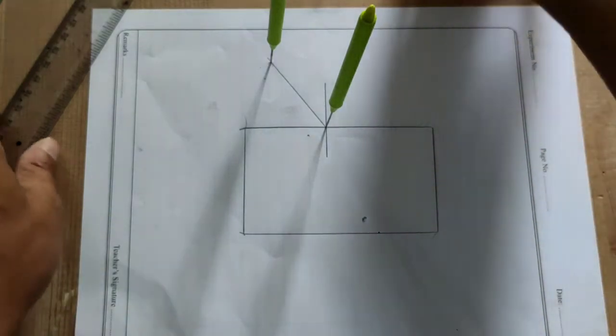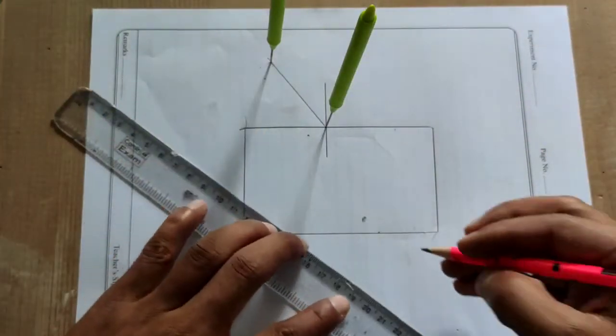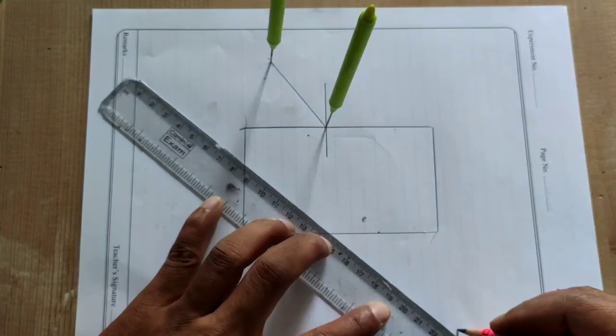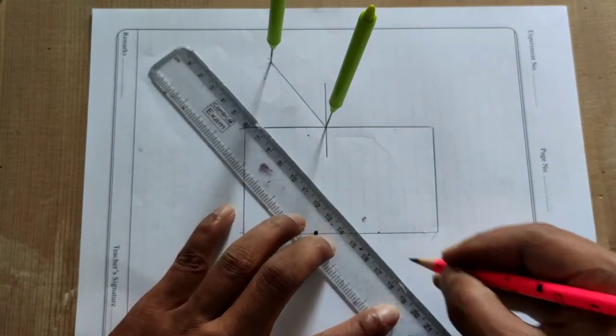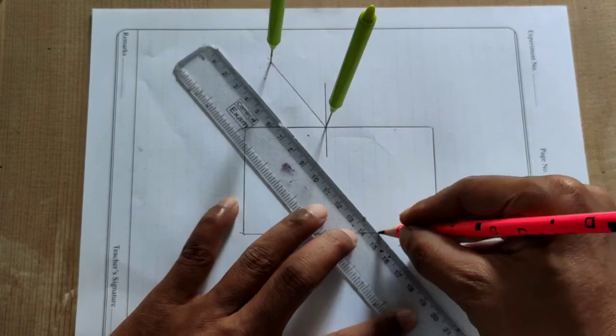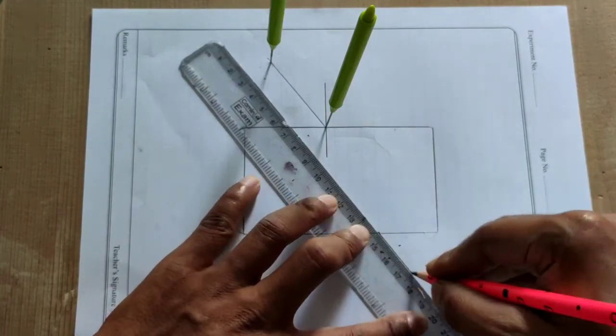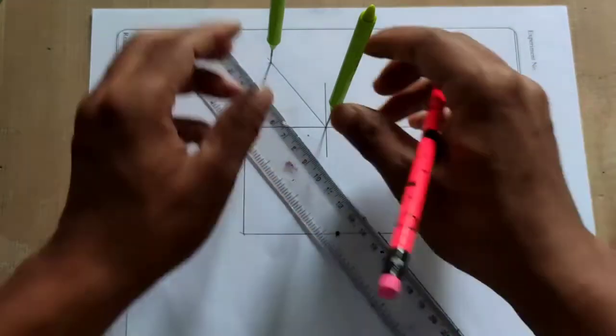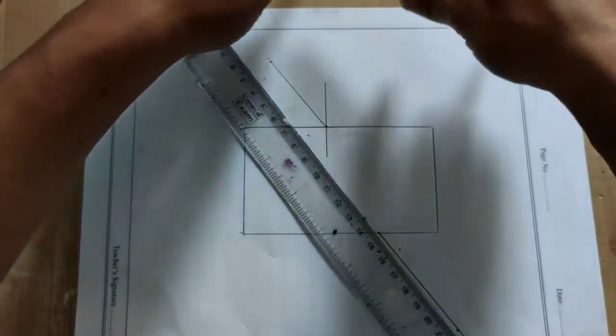Once you remove the pins, draw the line where the 2 pins were inserted in the wood. The first pin is here and the second is here. So I join these 2 dots. And then you may remove the first 2 pins as well.